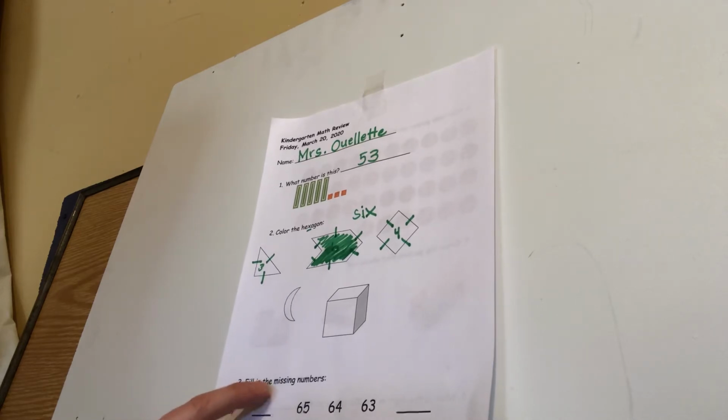Fill in the missing numbers. 67, 65, 64, 63. So we have 2 missing numbers. First thing I should think about is how am I counting, forwards or backwards? Am I counting by 1s?